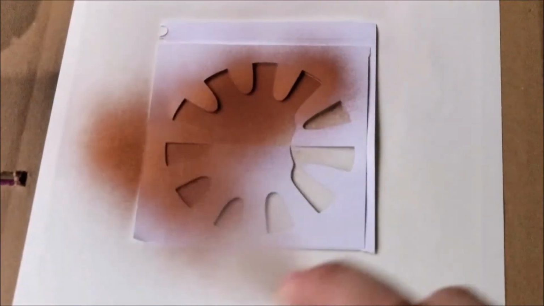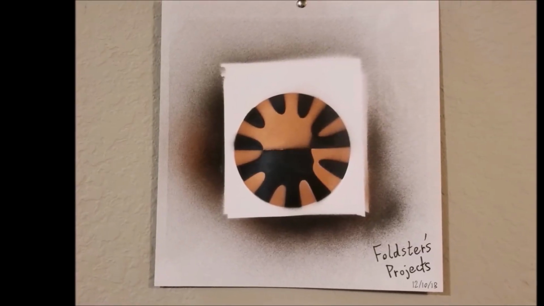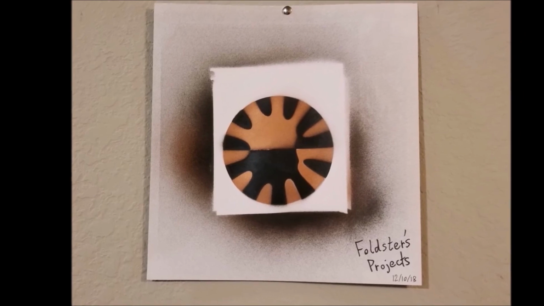Use our cutouts as spray paint stencils. Stick it on the wall and boom! That's how you make tangential art.